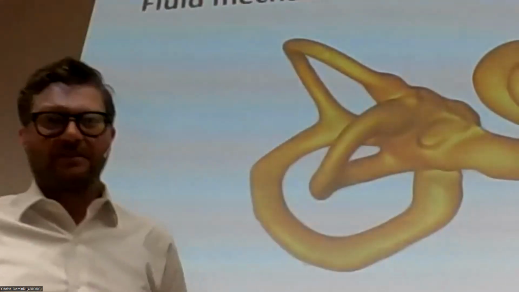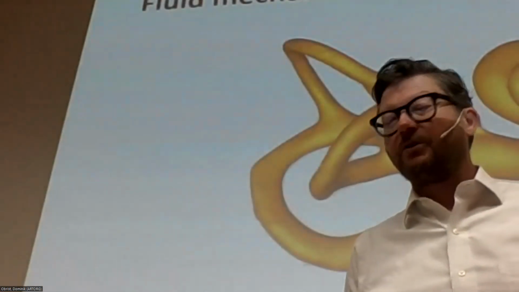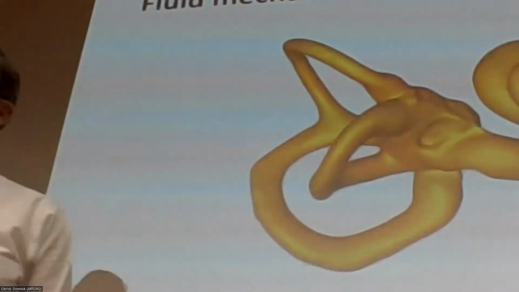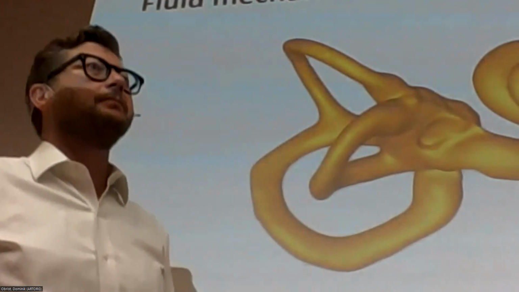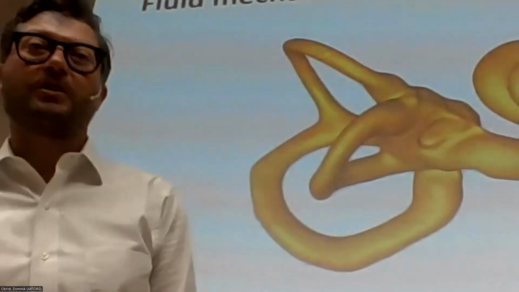So balance sense, the picture that you see on the title slide is a picture you have seen before. We already looked at this picture in the context of the cochlea. That was 2 weeks ago. We saw this picture before when we talked about the cochlea 2 weeks ago.